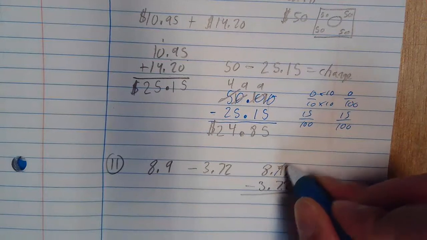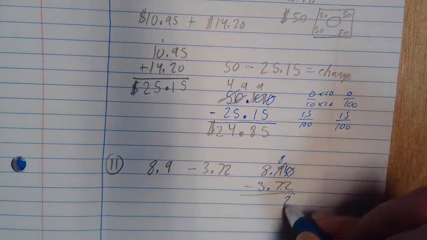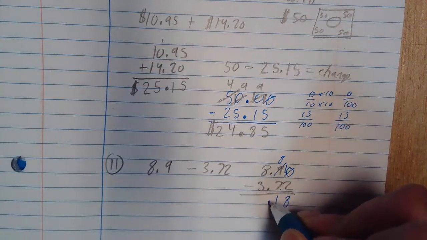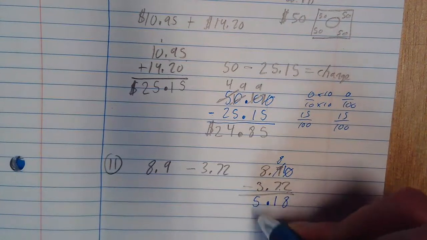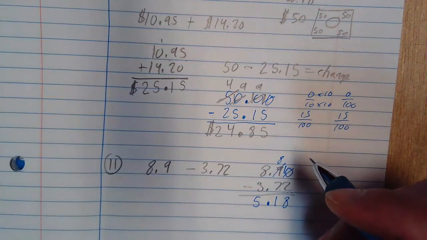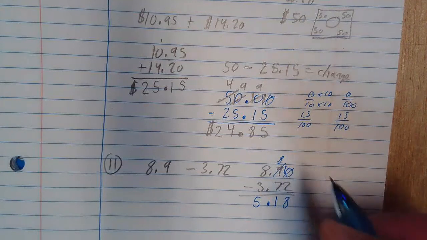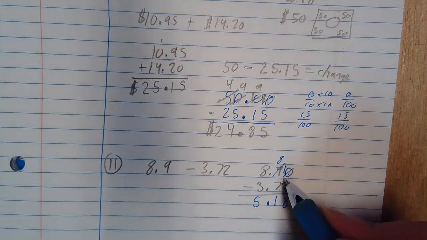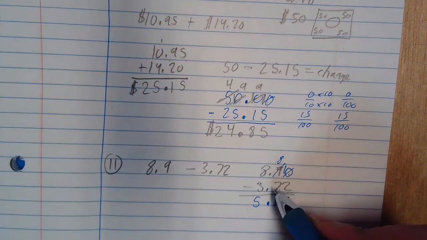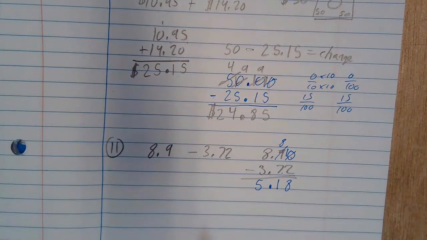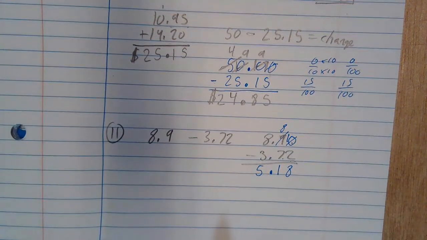0 minus 2. Nope. Regroup. 10 minus 2 is 8. 8 minus 7 is 1. 8 minus 3 is 5. So his mistake, one answer you could say is, he didn't annex a 0. He didn't annex a 0, and he didn't line up the decimal points. That was his mistake. Two of them, actually, from what I saw in that little drawing.